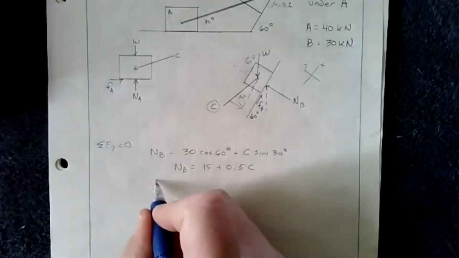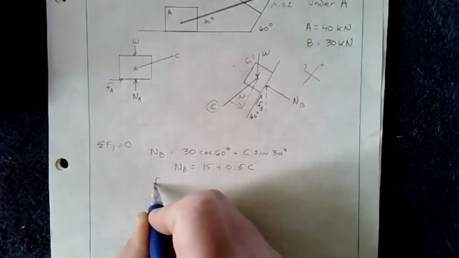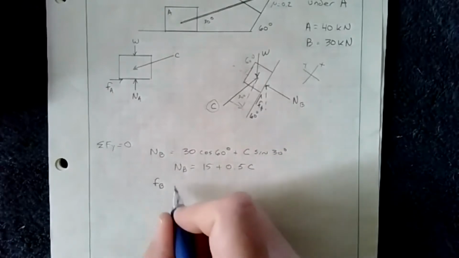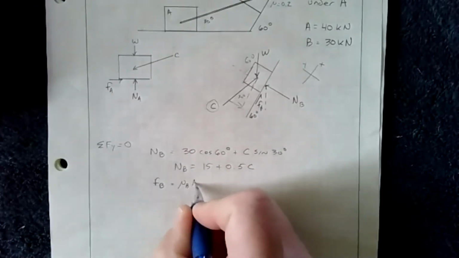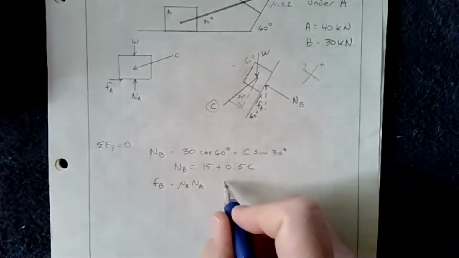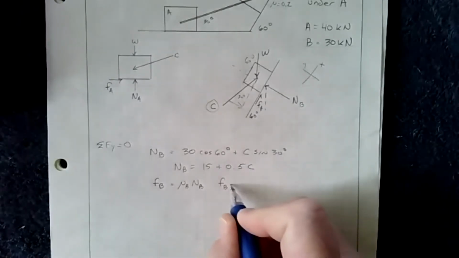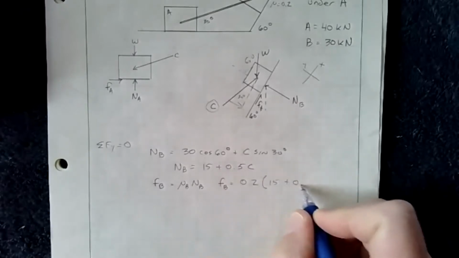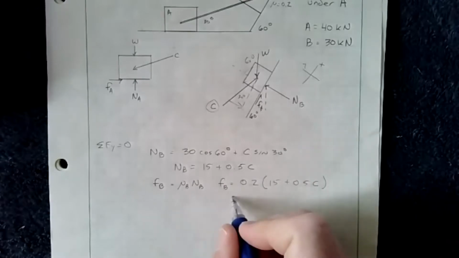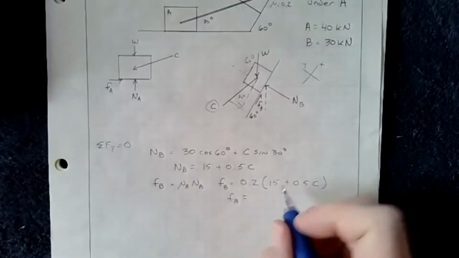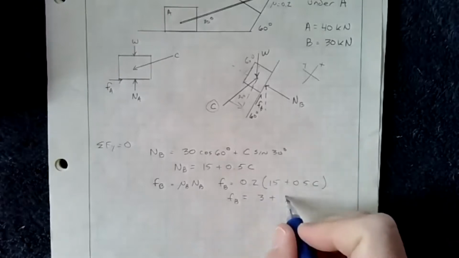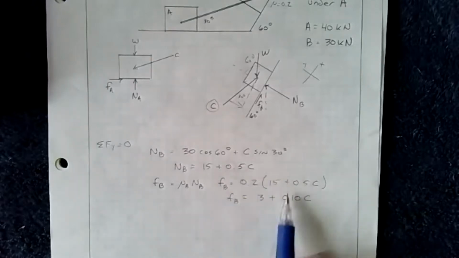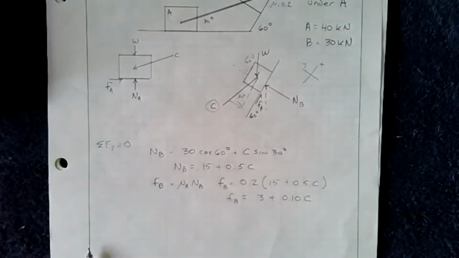Now, I also know that my friction force at B, which is pointing up, equals mu B times NB. Or I can write friction force at B equals 0.2 times (15 plus 0.5 C). Or friction force B equals 3 plus 0.10 C. So all I did was some simple substitution, and there I'm done.